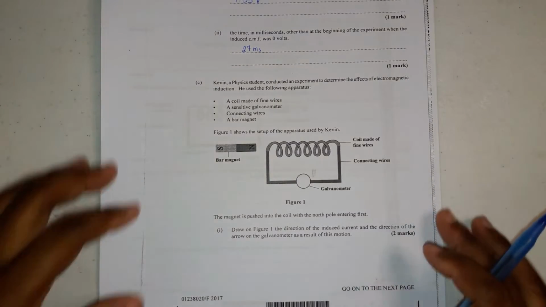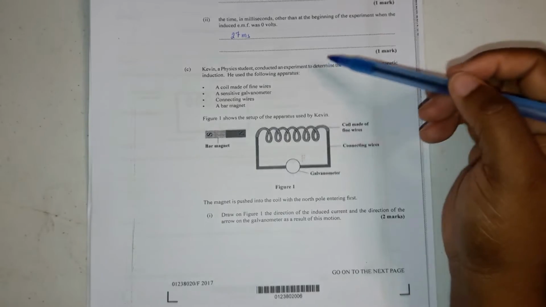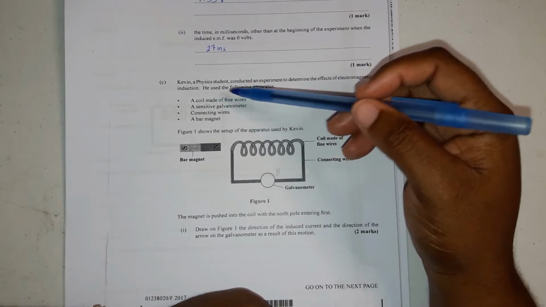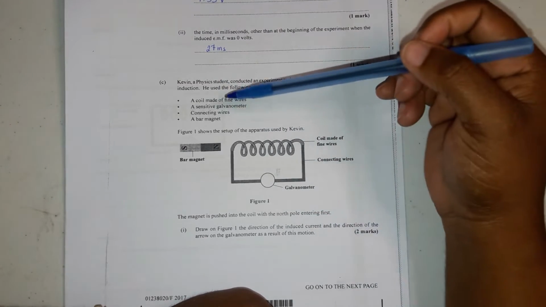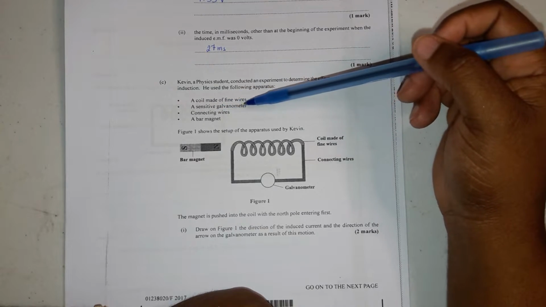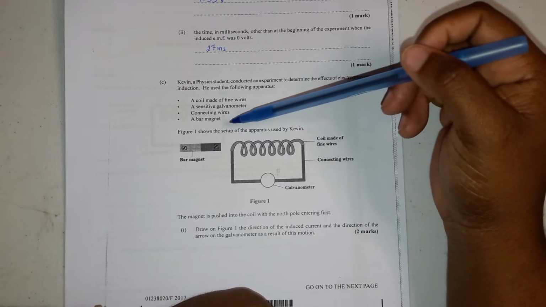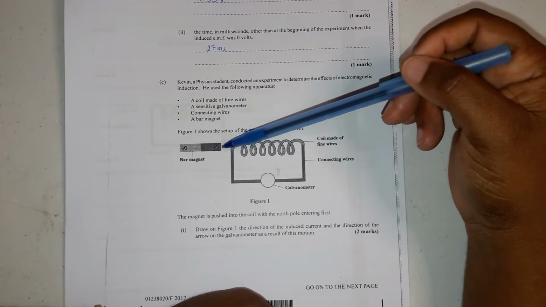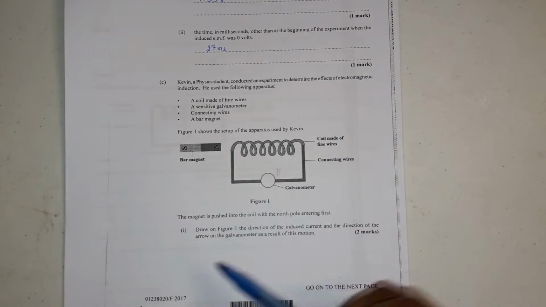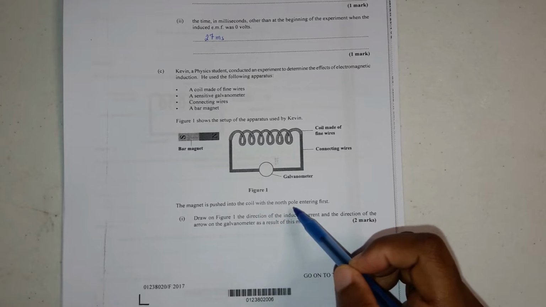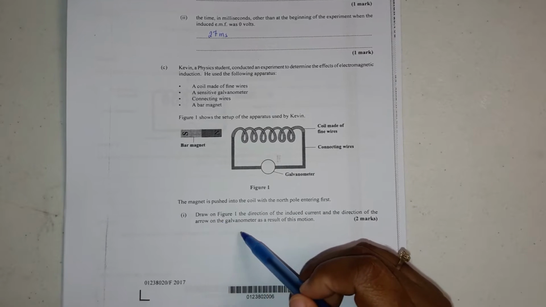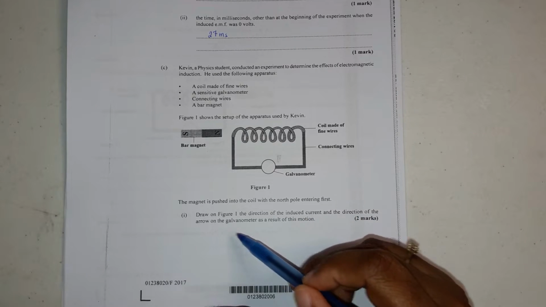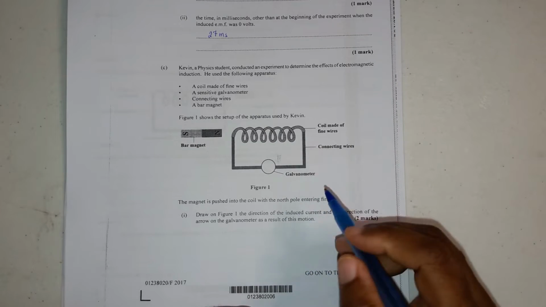Then it says, Kevin, a physics student, conducted an experiment to determine the effects of electromagnetic induction. He used the following apparatus: a coil made up of fine wires, a sensitive galvanometer, connecting wires, and a bar magnet. Figure 1 shows the setup of the apparatus used by Kevin. So we have the bar magnet, the coil, and all that. Now, the magnet was pushed into the coil with the north pole entering first. Draw on figure 1 the direction of the induced current and the direction of the arrow on the galvanometer as a result of this motion.